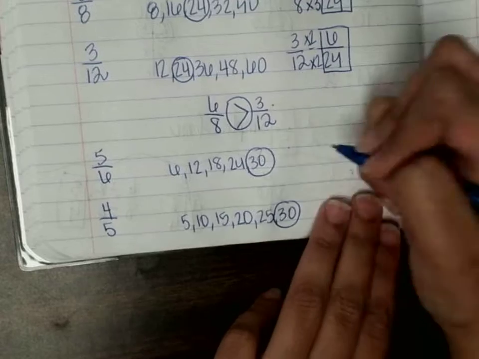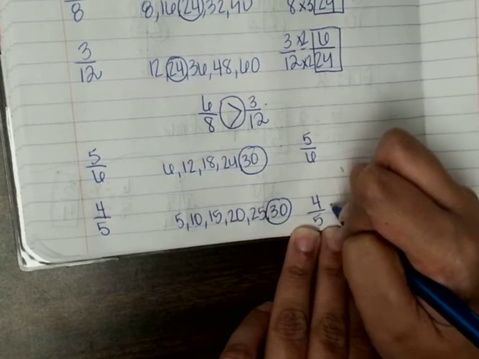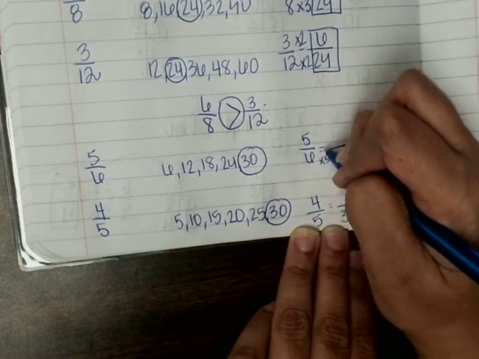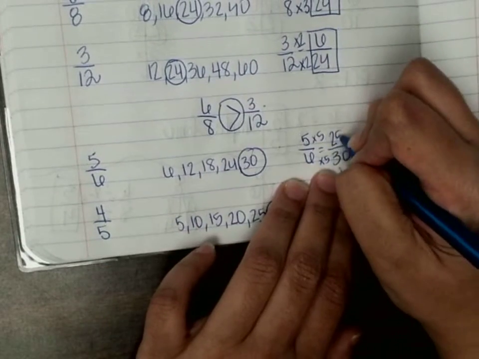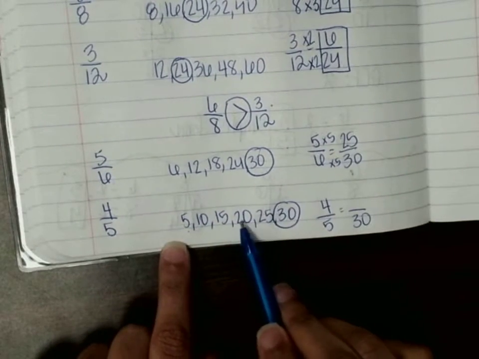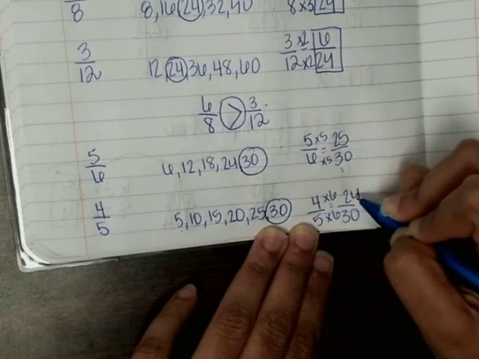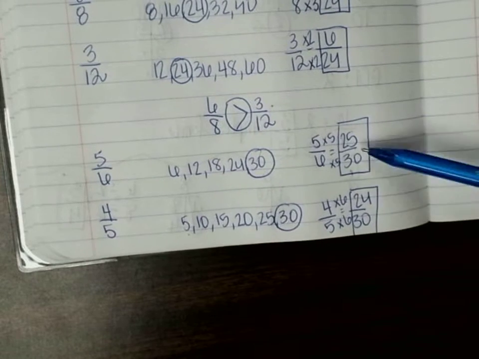30 is a number they both have. So now I'm going to set both of them up to equal 30ths. And then times 5, because 1, 2, 3, 4, 5. And then 1, 2, 3, 4, 5, 6, so times 6. So 24 30ths and 25 30ths.